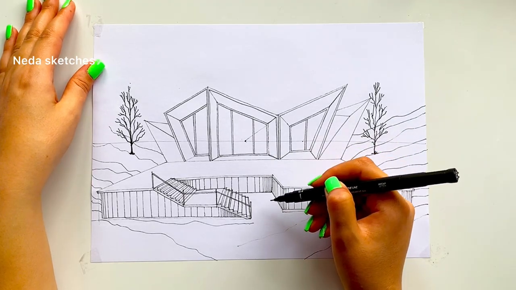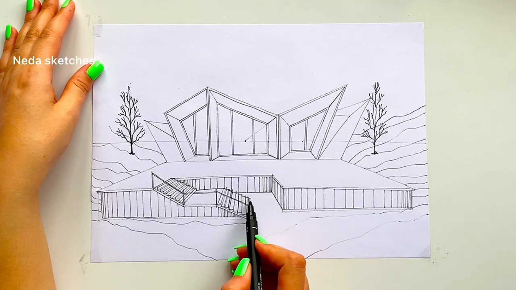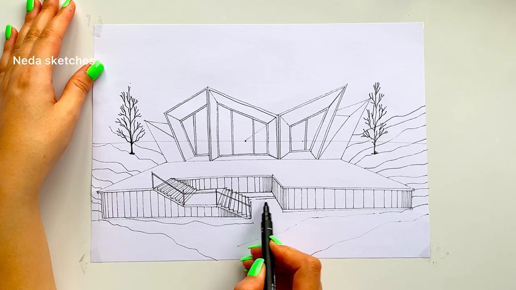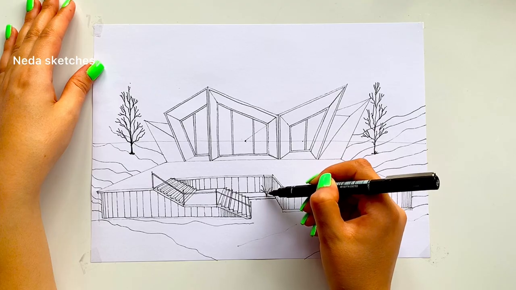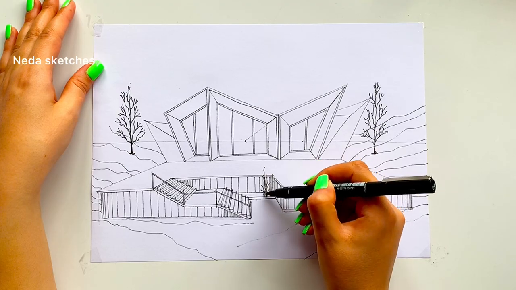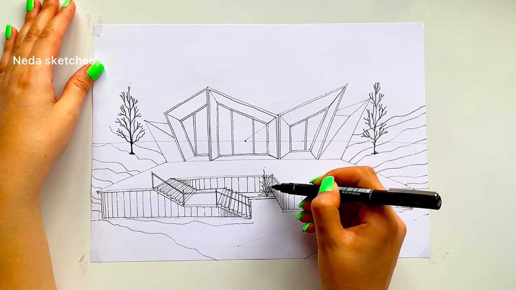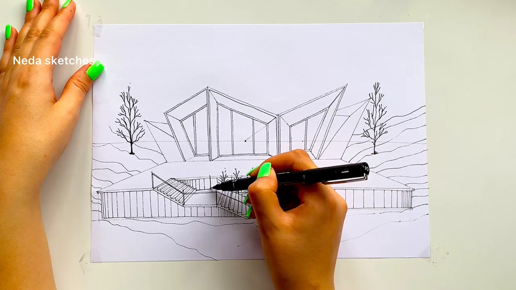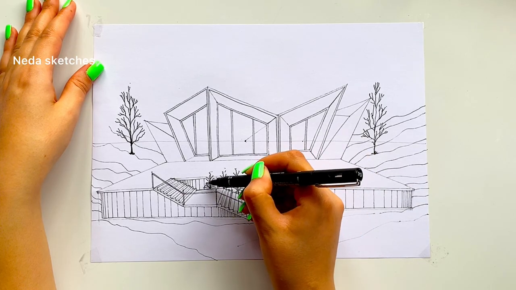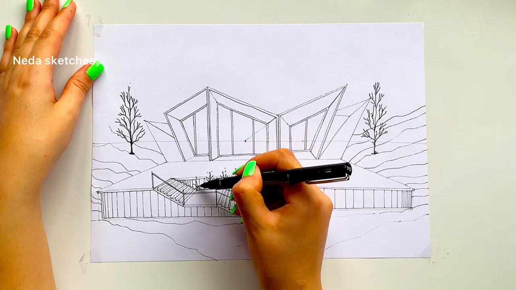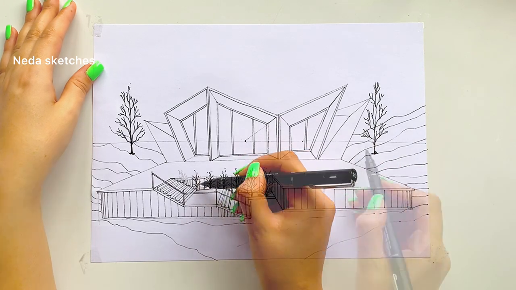Here I just drew the trunk and branches of the tree, and then with marker I wanna add the leaves to them as well. Here it's the little garden, so I wanna draw some other trees, little trees and bushes according to the shape of the trees.